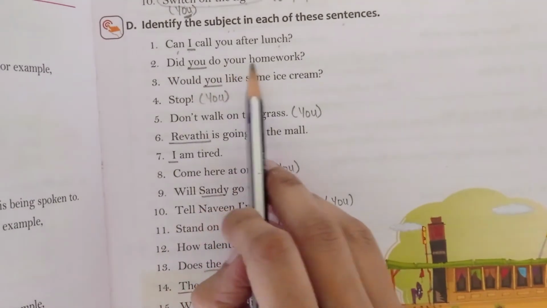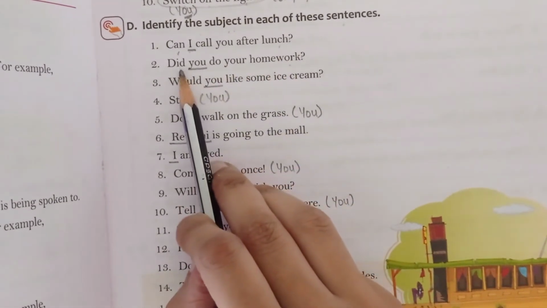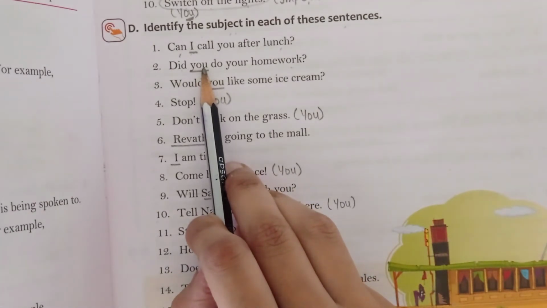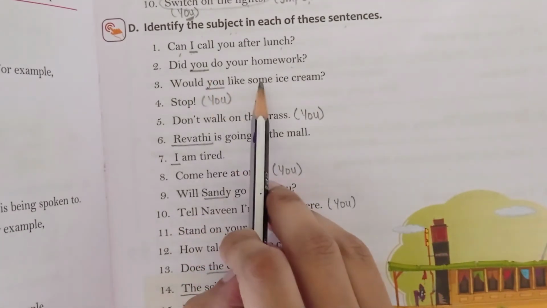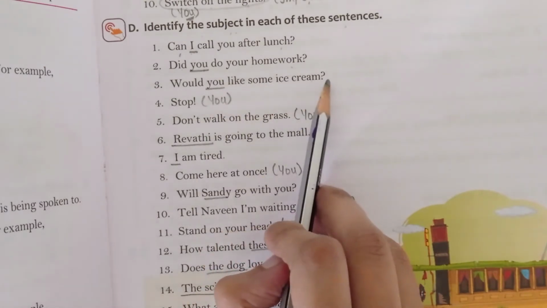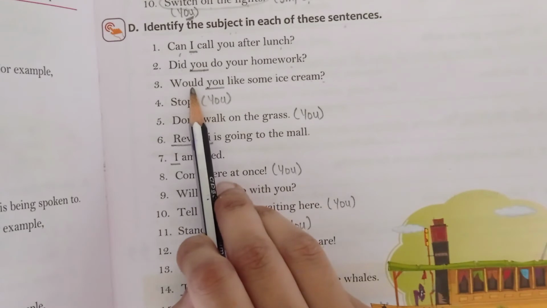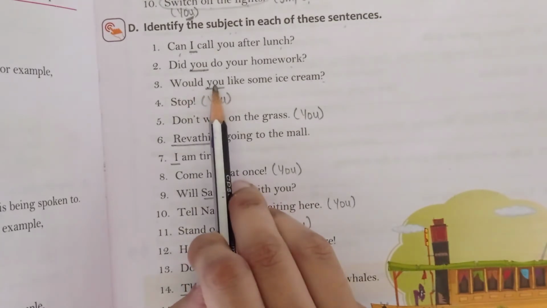Did you do your homework? Now did is the form of verb. So after the verb comes the subject in an interrogative sentence only. Now would you like some ice cream? Again one interrogative sentence. So the subject will be after the verb. So would is the form of verb, and after would we have the subject you.